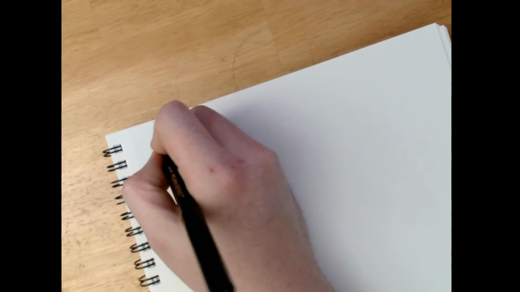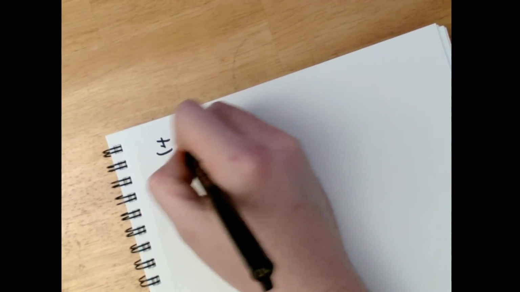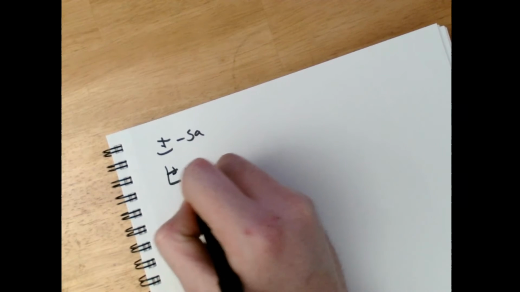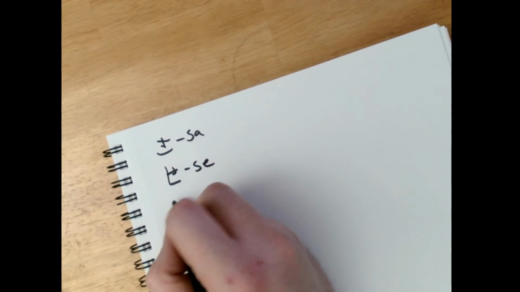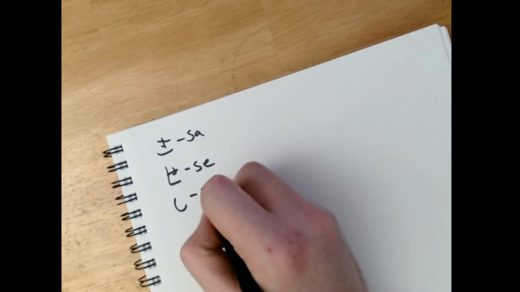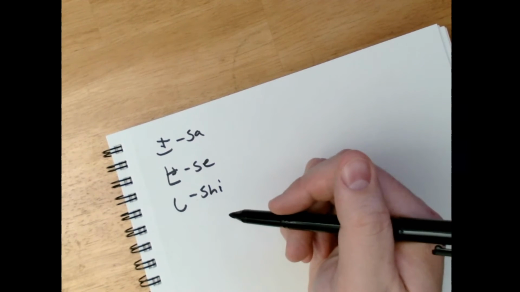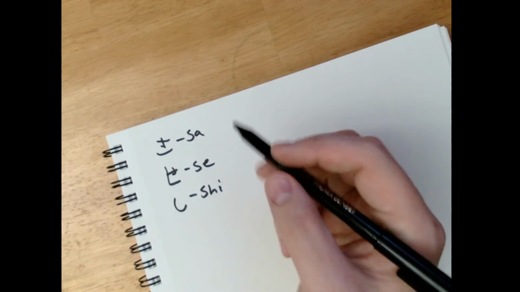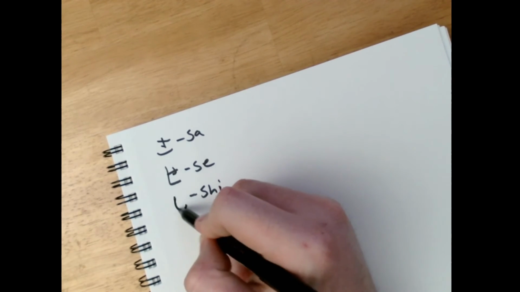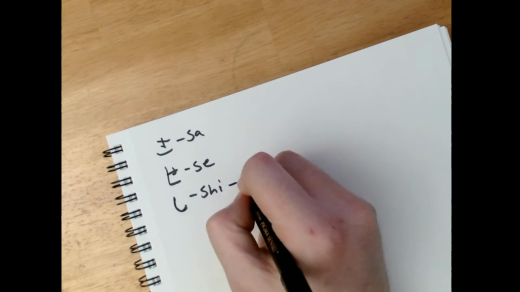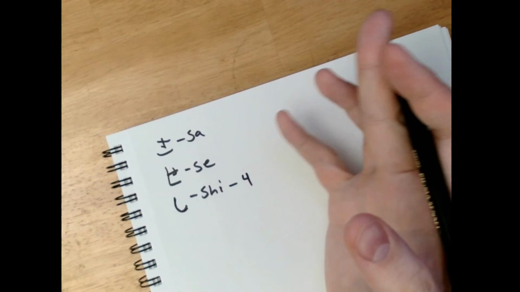So, here's Sa. Se. Shi. Also, do not say shi by itself to a Japanese person. That means death. Or don't say it off the cuff unless you're using it as a part of other words. Shi also means four, but people don't typically use it for four.